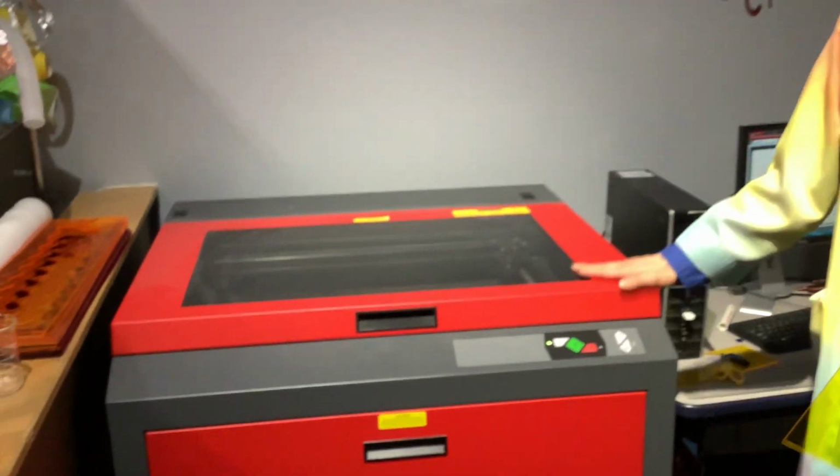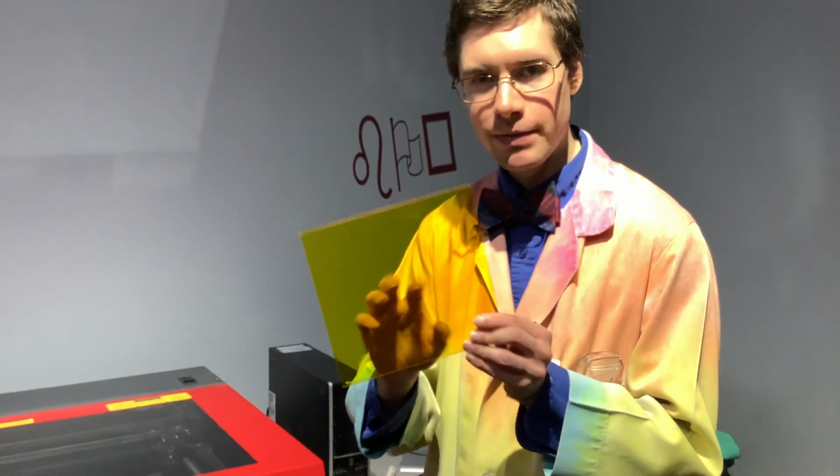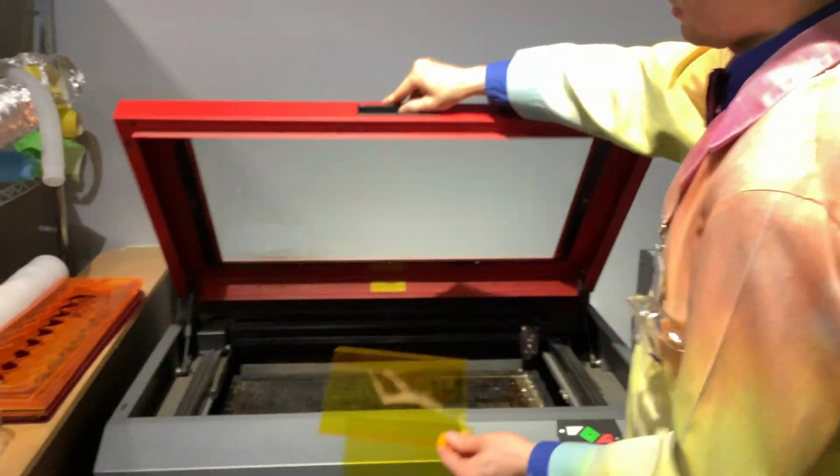So this machine is a machine that cuts with lasers. And this thing is amazing. It's one of my favorite things to work with here at the Great Lakes Science Center. I have a piece of acrylic. It's plastic. I'm going to put this in the laser cutter and I'm going to make something using the laser cutter. So here we go. I'm going to place this right up here.